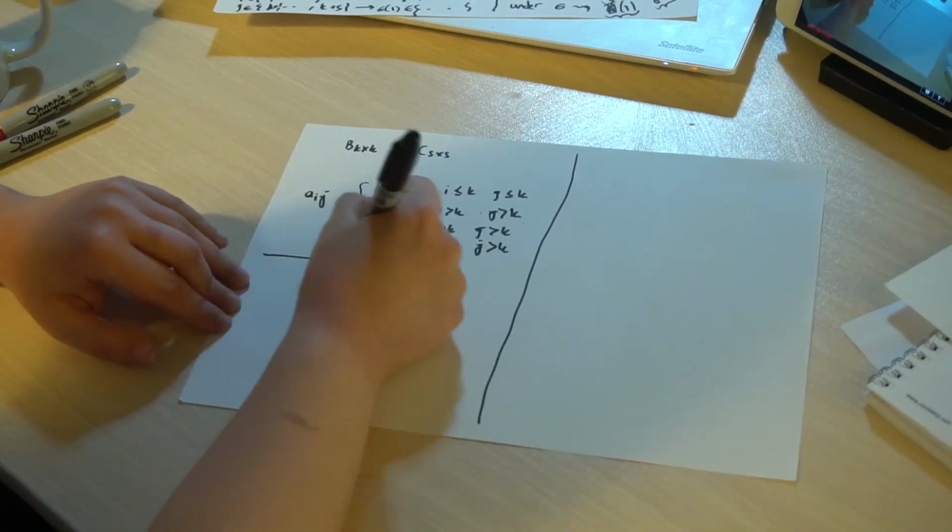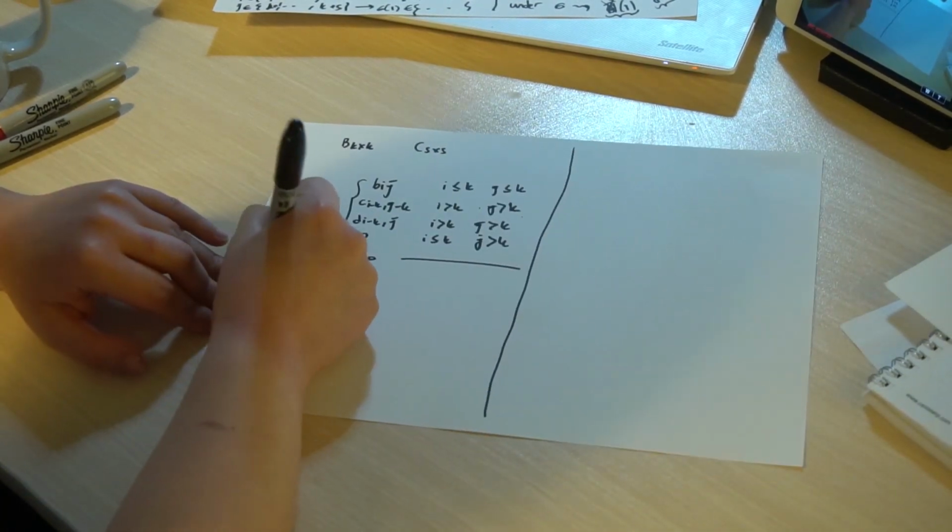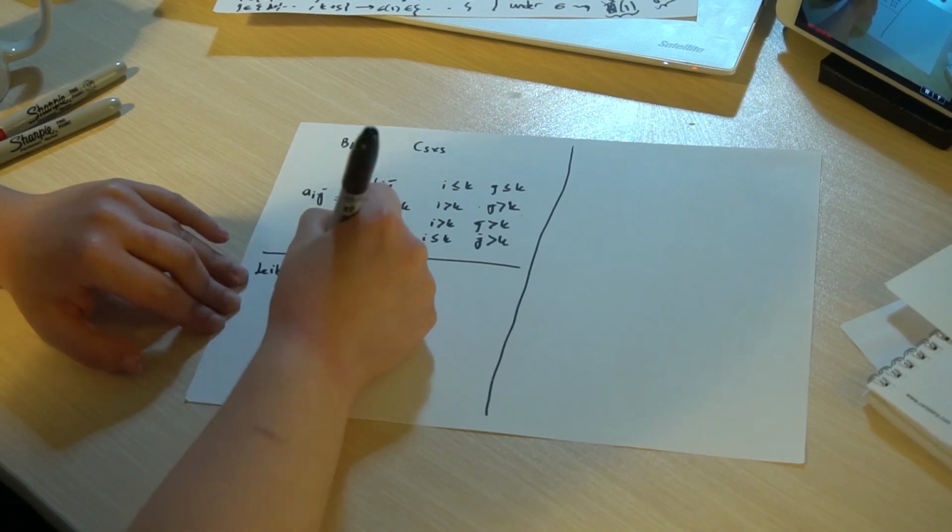Now for this question I want to use the Leibniz formula for determinants.